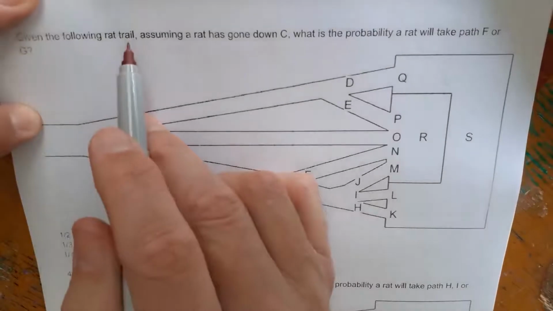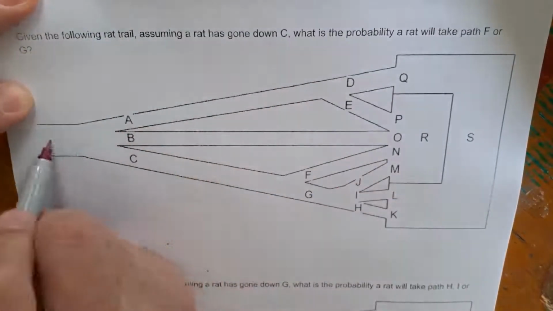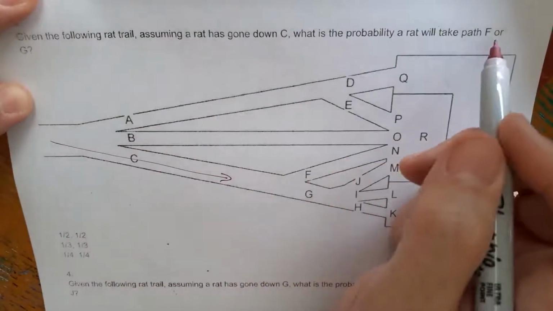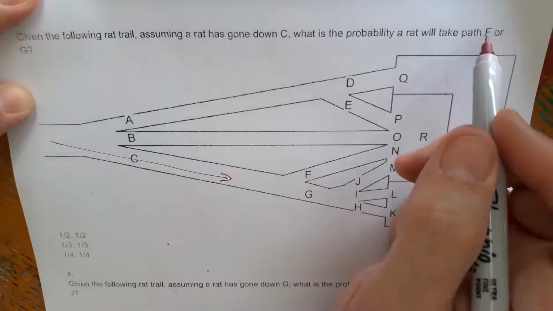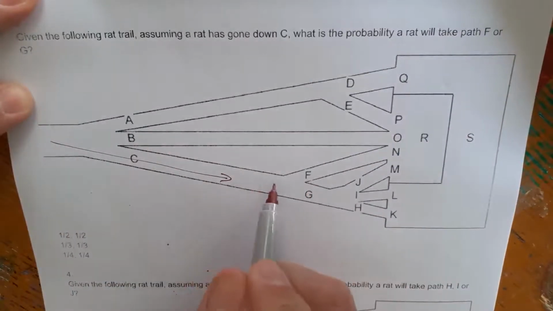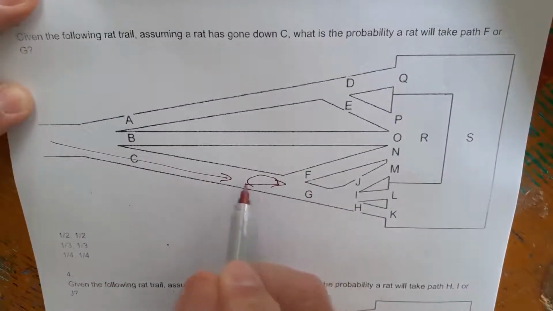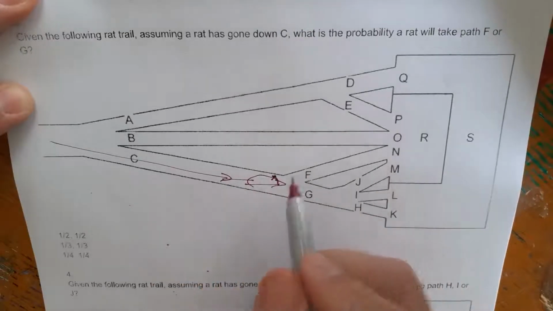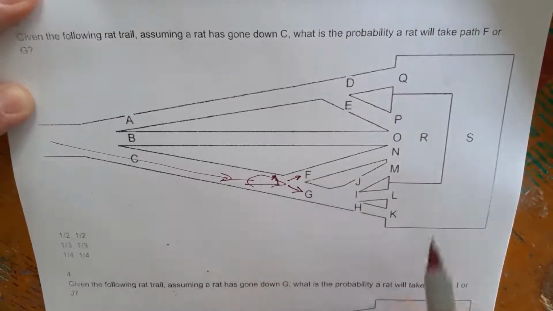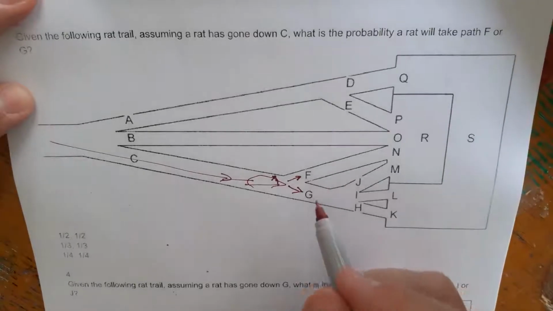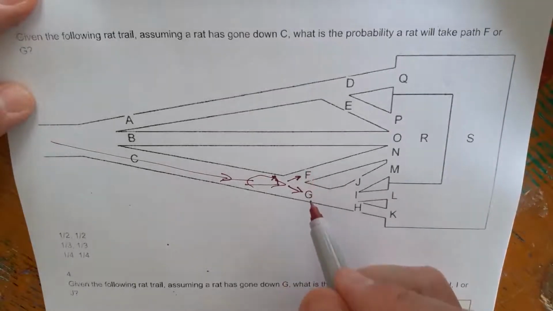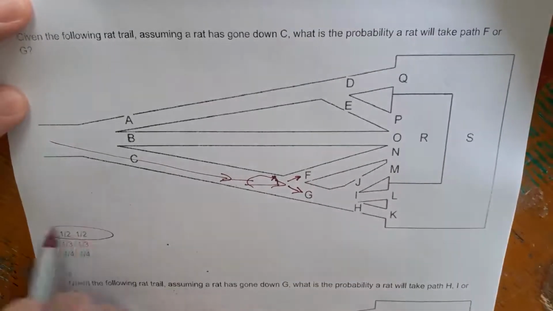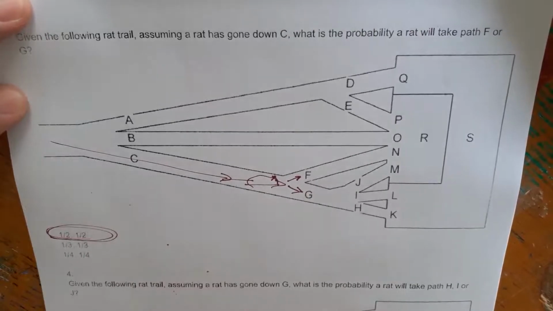All right, given the following rat trail, assuming the rat has gone down C. So now the rat's gone here. What is the likelihood of taking path F or G? So the rat is sitting here. Is the rat going to go to F or G? What's the probability of each? Since there's two options, it's 50% this way and 50% that way, or 1/2 and 1/2. Each of those are probabilities of going down either path, right?